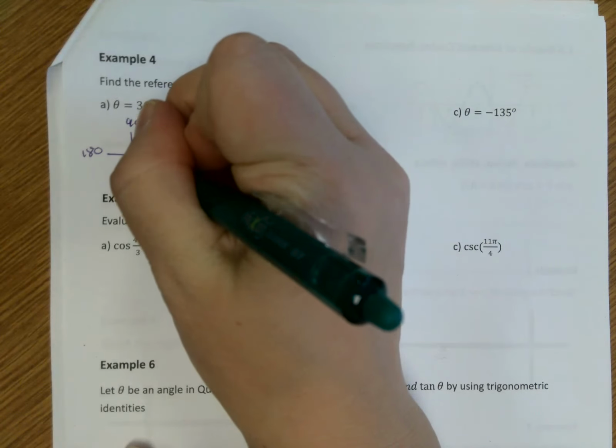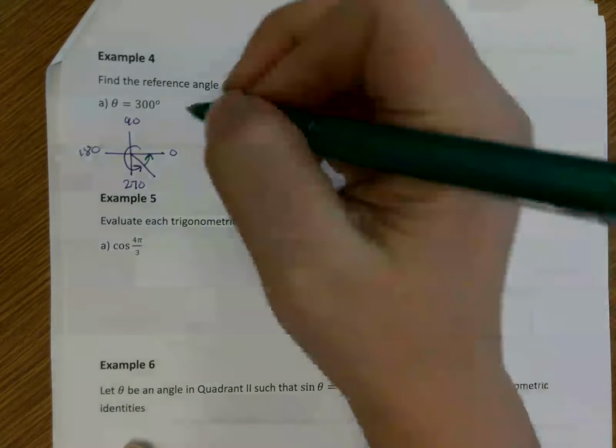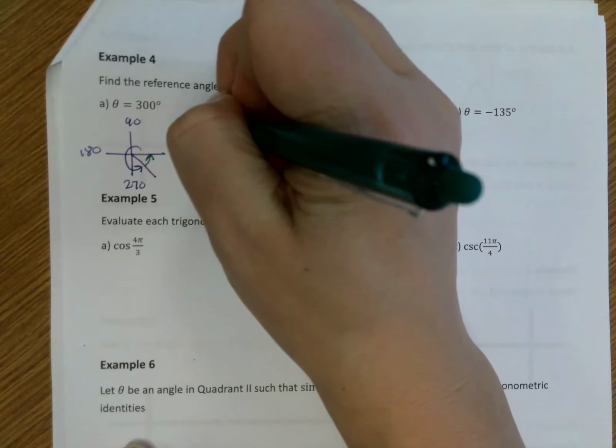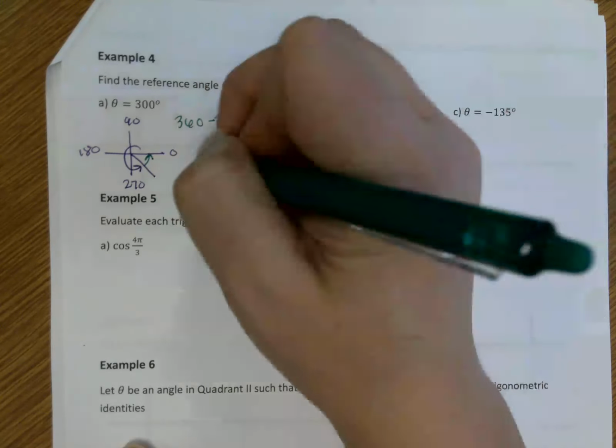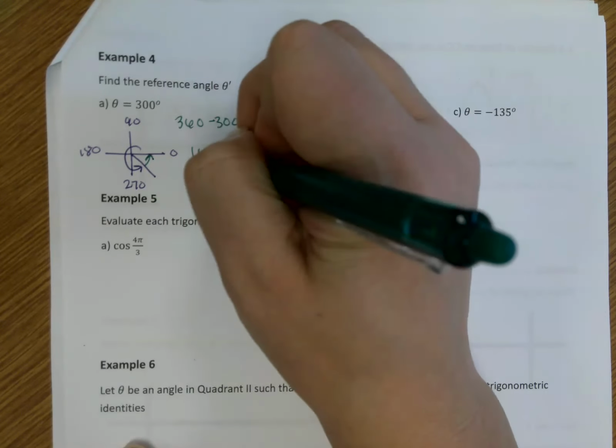So now I see that with the reference angle, it creates a circle. So I'd do 360 minus my angle, and I would get my reference angle as 60 degrees.